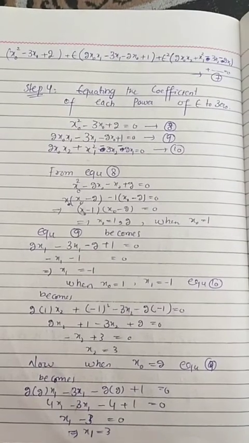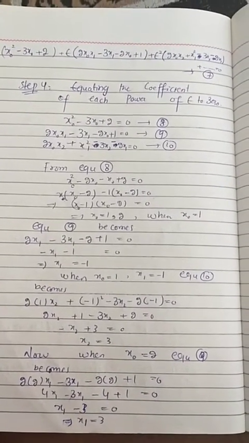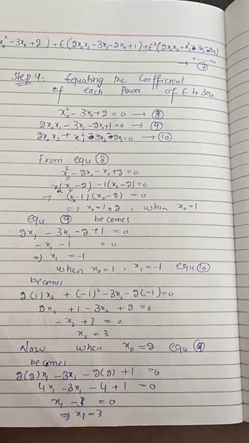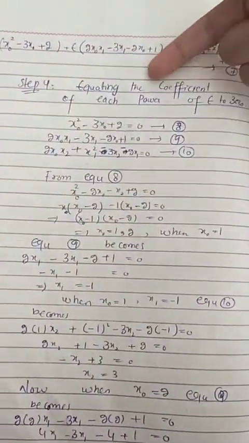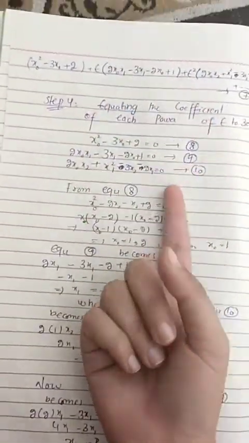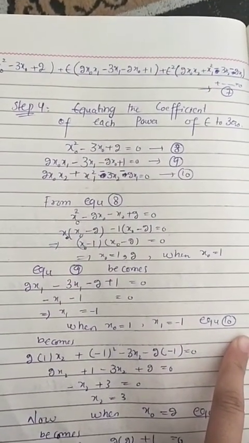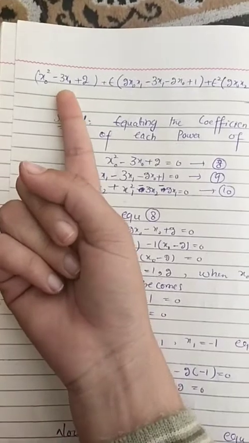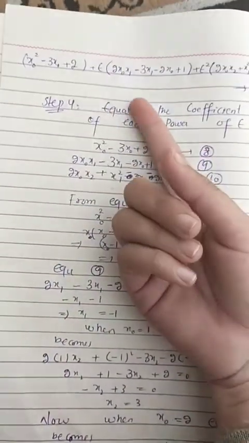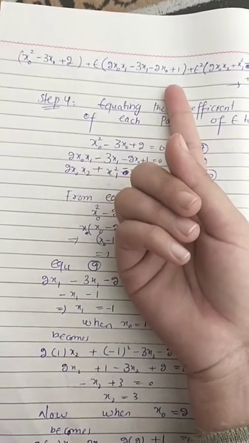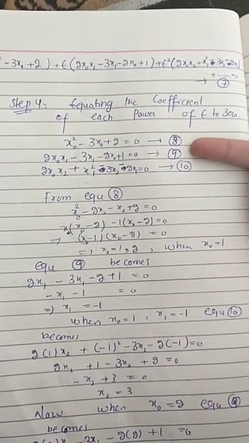Equation 7 is the resulting equation. Now going towards step 4, after equating the coefficient of each power of epsilon to 0, as you can see, these are the like power terms of epsilon, we get x naught squared minus 3x naught plus 2 equals 0, and 2x naught x1 minus 3x1 minus 2x naught plus 1 equals 0, and so on. You can get the following three equations: 8, 9, 10.